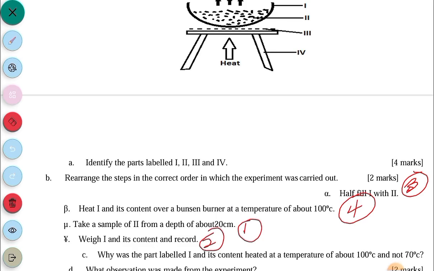So I've labeled them for you. So this is the first one. First one is take a sample of II from a depth of about 20 centimeters. So you pick the wet sand from the garden or from a farm. Then you are supposed to weigh the evaporating dish and then the wet soil. Then you half fill the evaporating dish with II, which is your wet sand. Then heat I and its contents over the Bunsen burner at a temperature of 100 degrees Celsius.